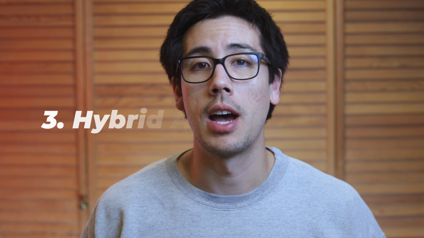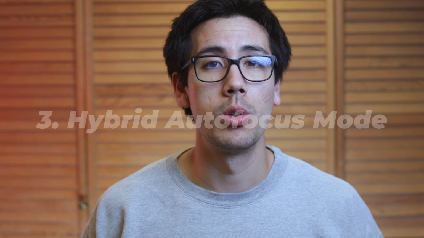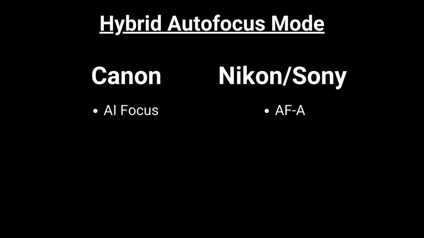The third autofocus mode is hybrid autofocus mode. This autofocus mode is also called AI Focus AF on Canon cameras and AFA on Nikon and Sony cameras. Hybrid autofocus mode, also known as automatic autofocus, combines single autofocus and continuous autofocus. Hybrid autofocus works by having the camera automatically switch between single and continuous autofocus modes based on the movement of your subject. So if your subject is not moving, it'll use single autofocus, and if your subject is moving, it will use continuous autofocus. Pretty neat, huh?